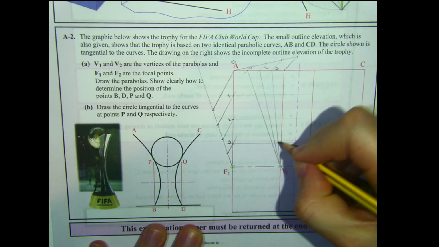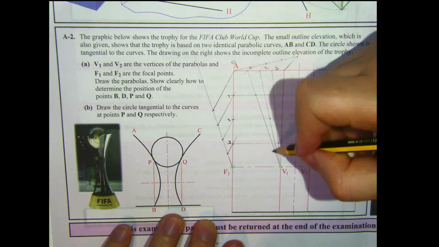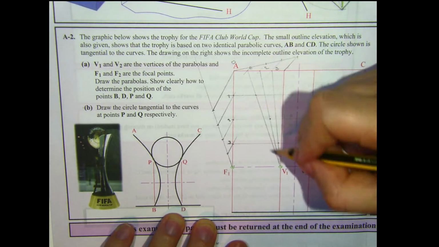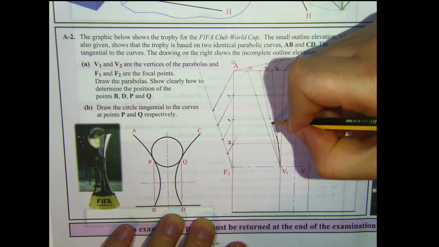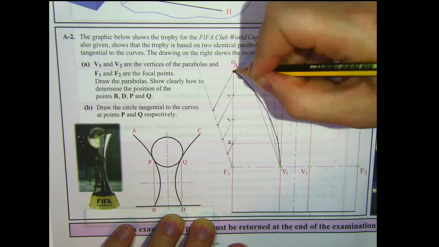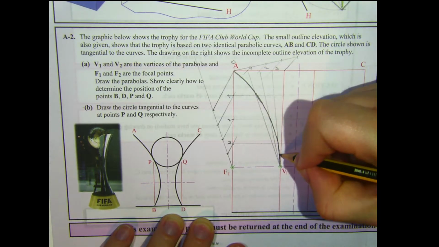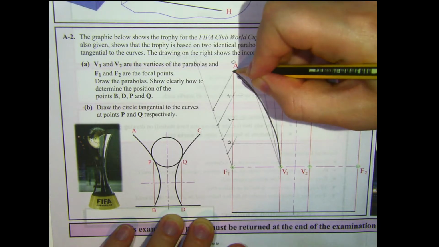So joining all these up, so the 2's together, the 3's together, and the 1's together. Drawing these as best we can. That gives us our curve here.